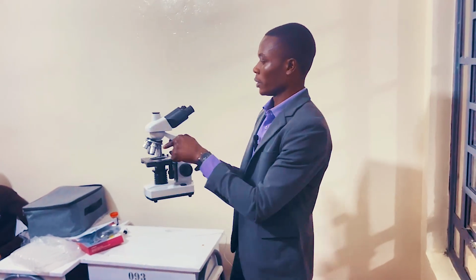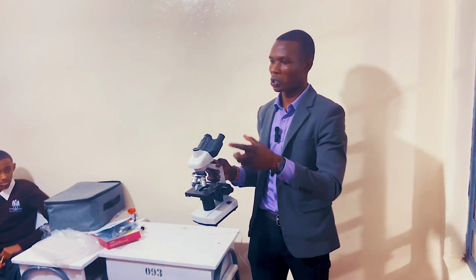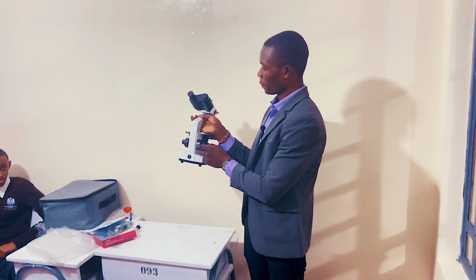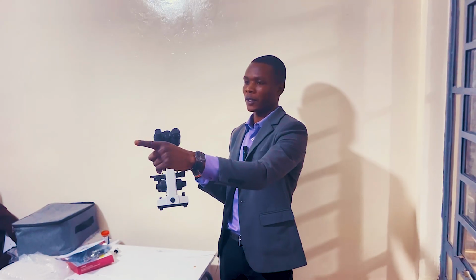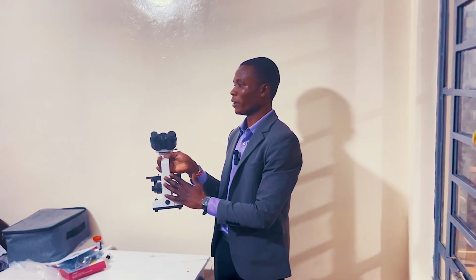Okay? This one here, 40. So objective lenses vary according to how they are used to magnify objects. How do you call these wheels? Someone has the answer. Yes, Kifa. Coarse adjustment wheels.